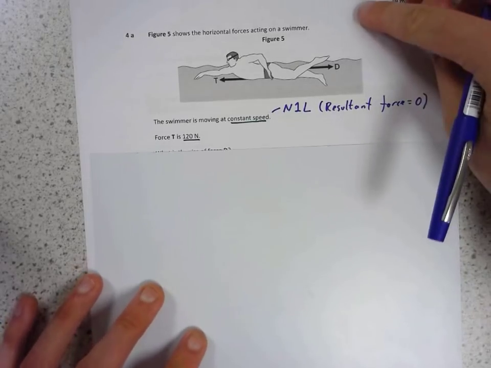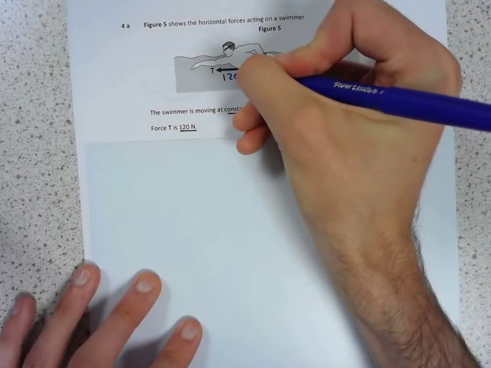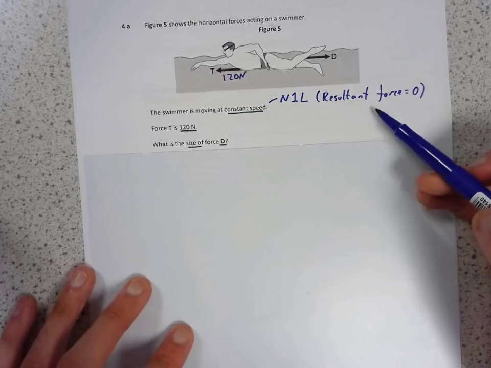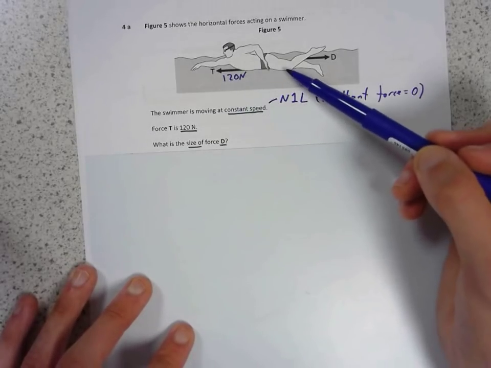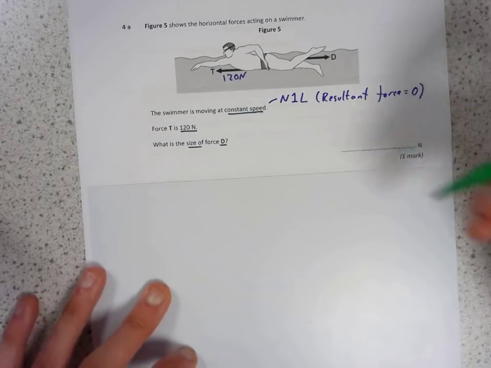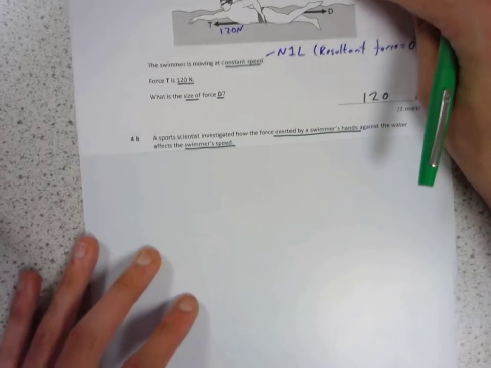Okay, so the force T is 120 newtons. What is the size of force D? I know the resultant force needs to be 0, so if there's 120 in this direction, then that tells me I must have 120 newtons for D. 1 mark there.